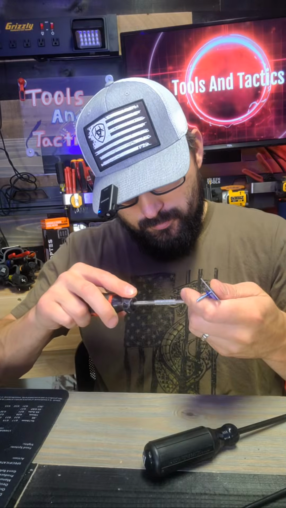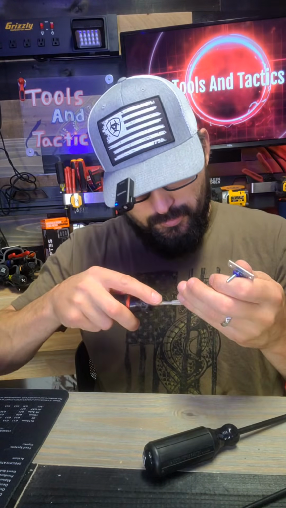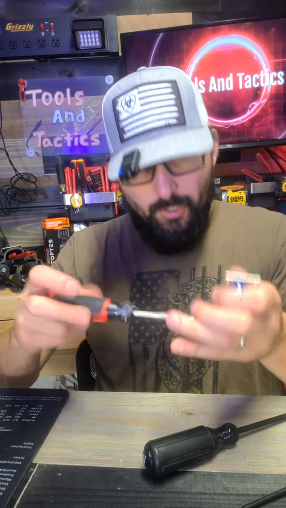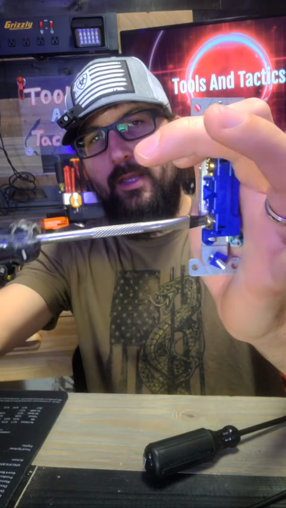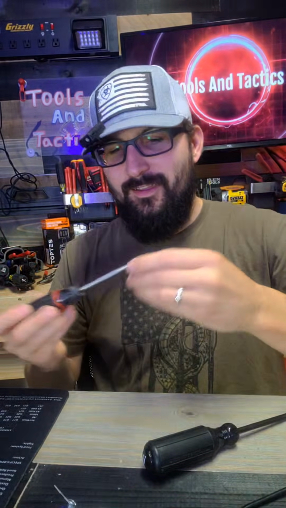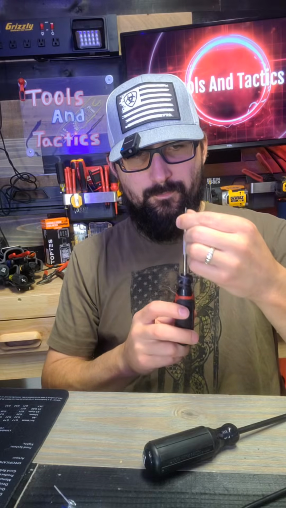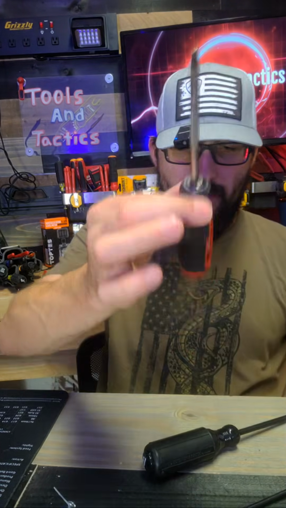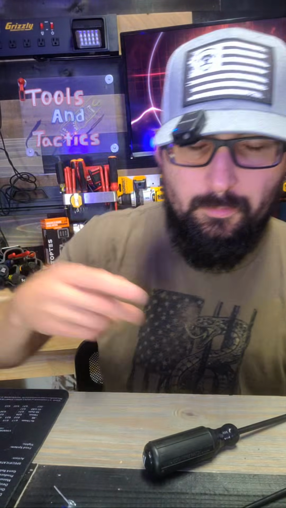Do they even fit on the screw still? Actually, it doesn't even fit on the screw anymore. Let me see. No, so it doesn't even fit on the screw anymore after beating it. You can see where it just falls off. Nothing a grinder couldn't fix, but I don't know, man. I really don't like the new Milwaukee screwdrivers.